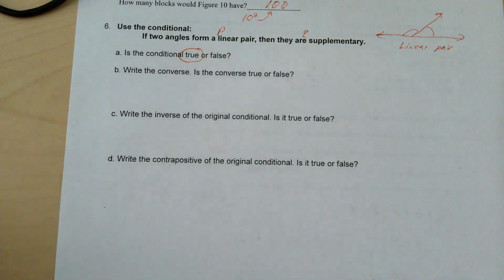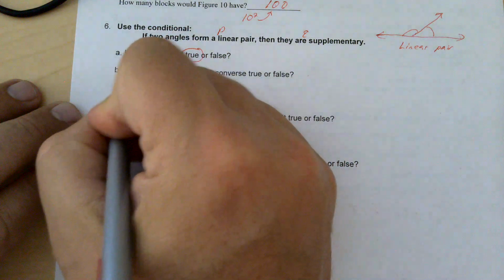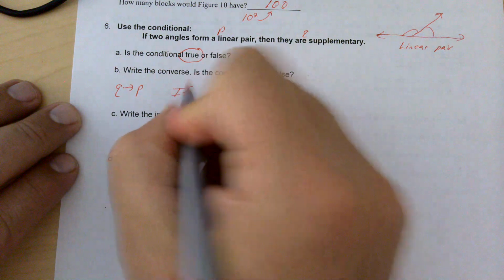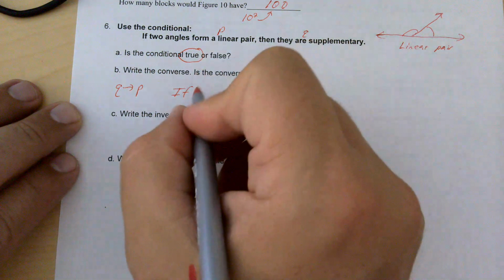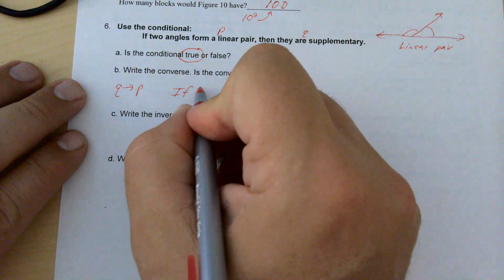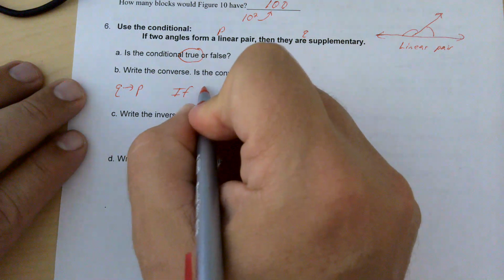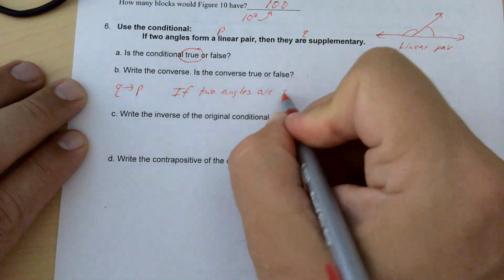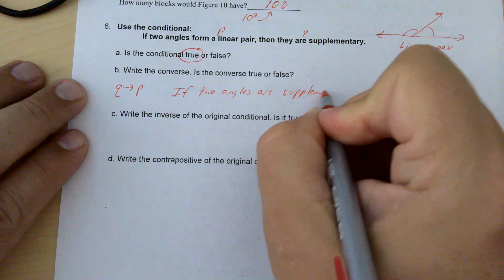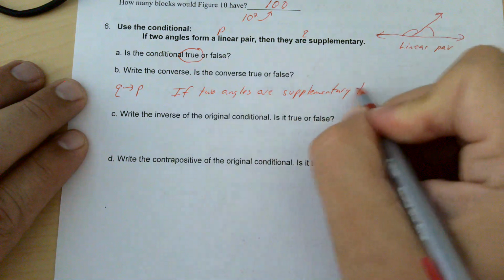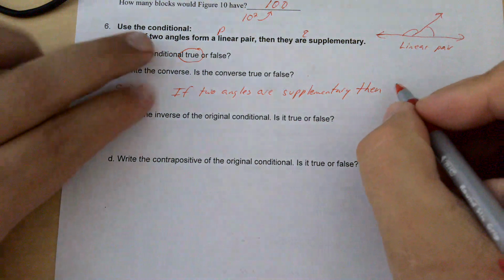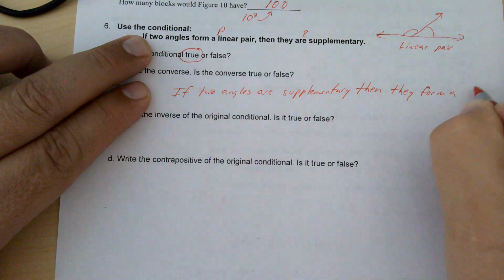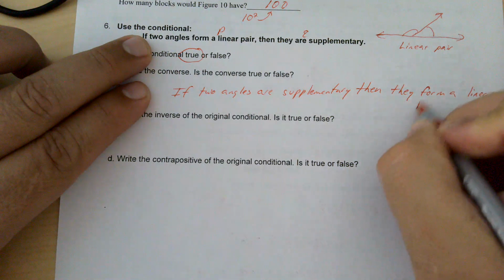But then I asked for the converse, and the converse, I had this on my board, is Q then P. So I have to change it: if two angles are supplementary, then they form a linear pair.